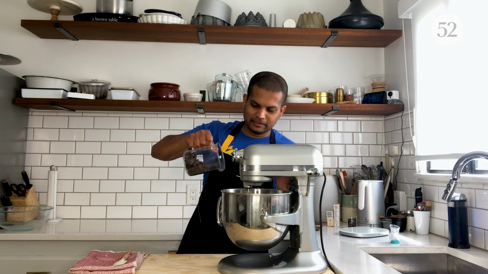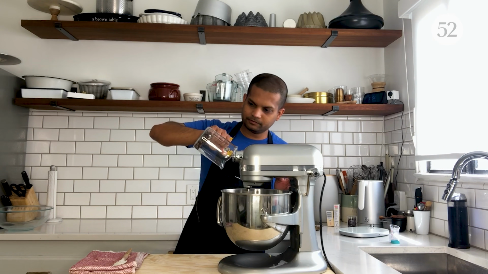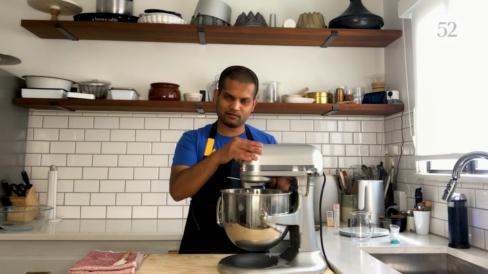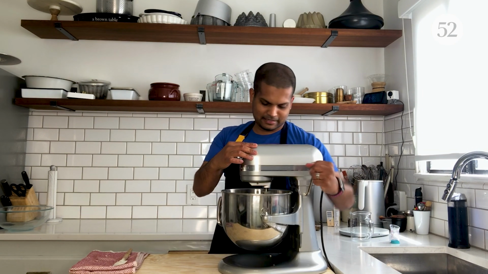All right, so I'm gonna toss these chocolate chips in, and now I am going to give it a quick blend. That's it. It's really fast.